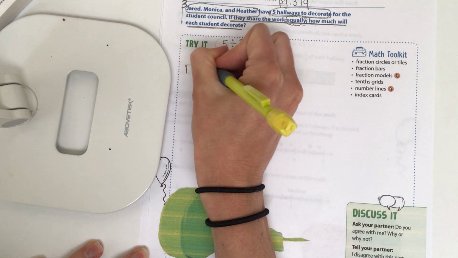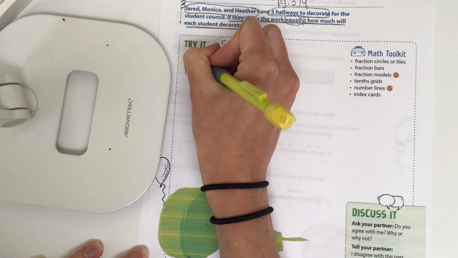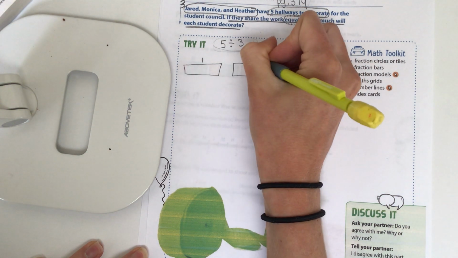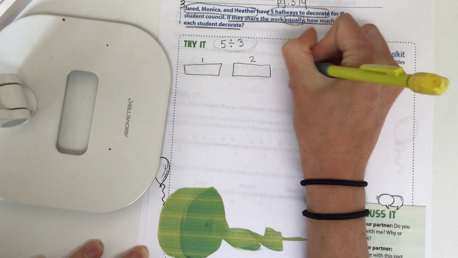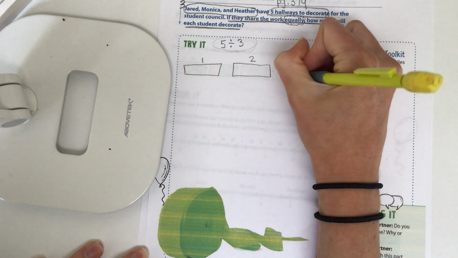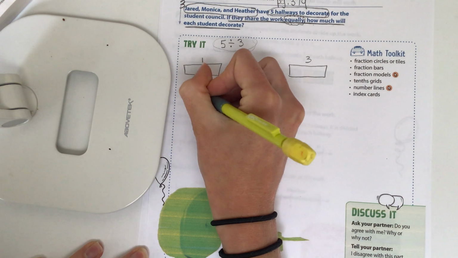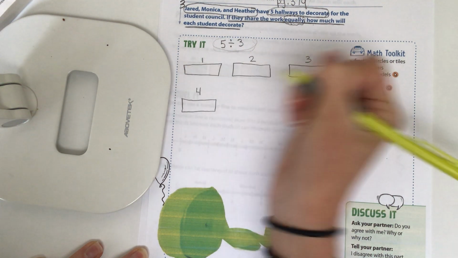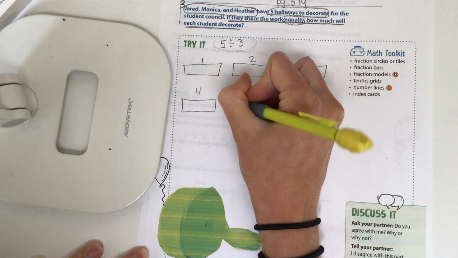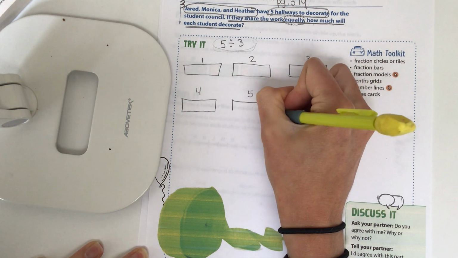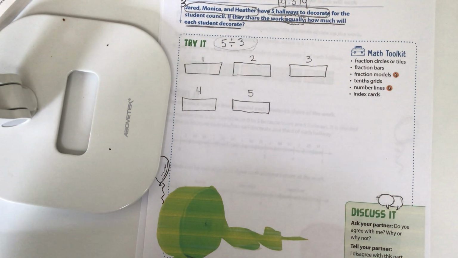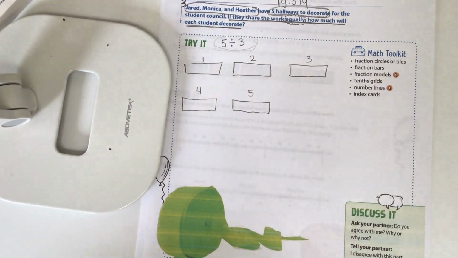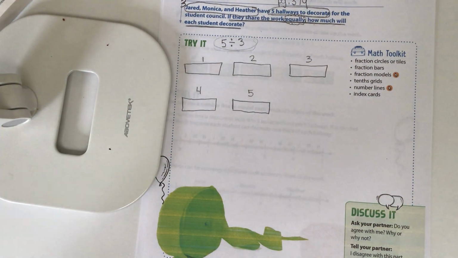So here's hallway 1, here's hallway 2, here's hallway 3, here's hallway 4, and here's hallway 5.